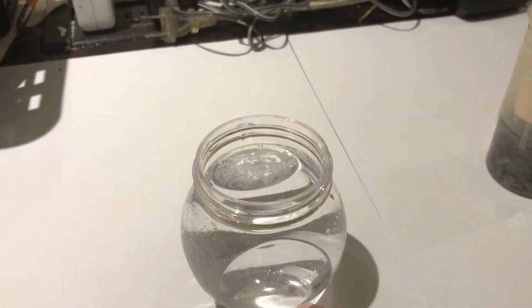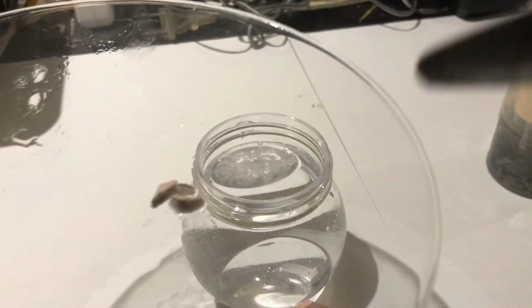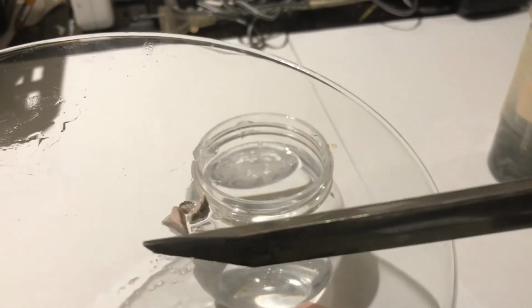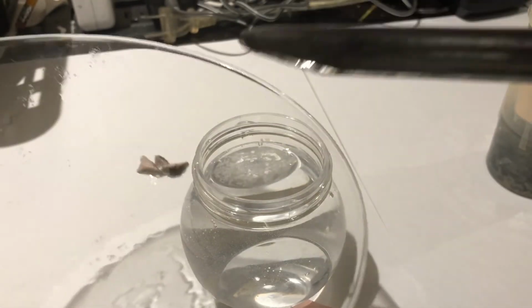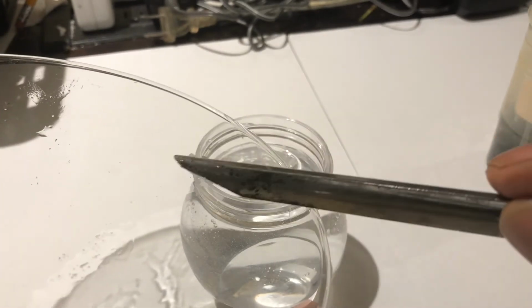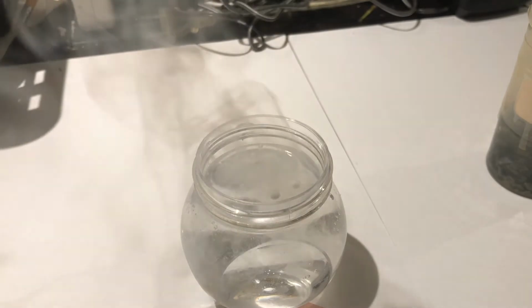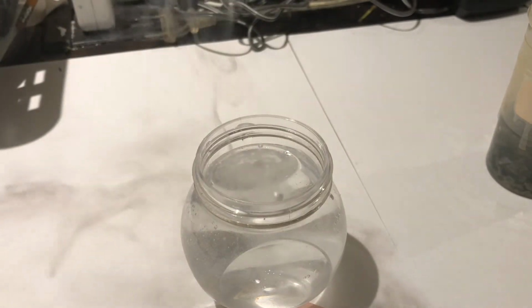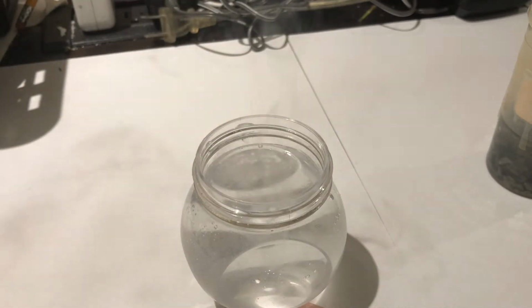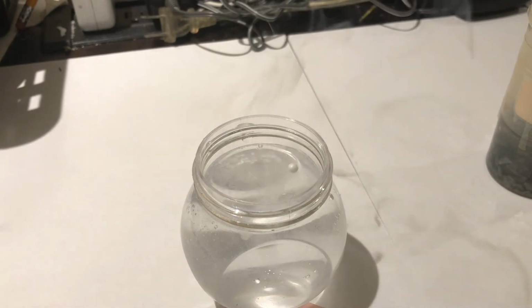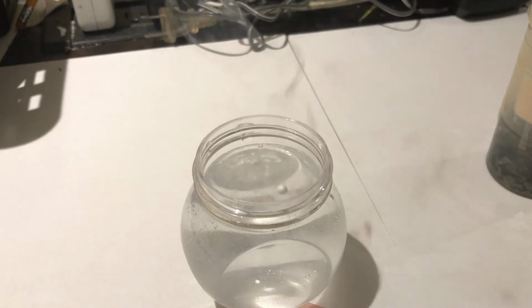All right, guys. Here I have sodium, which I cut up in a couple of pieces. So we're going to see what happens to this. Okay, see that? Much more rapid than the lithium. See some fire right there.